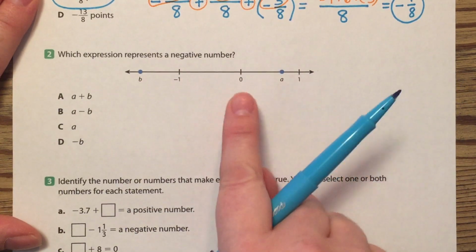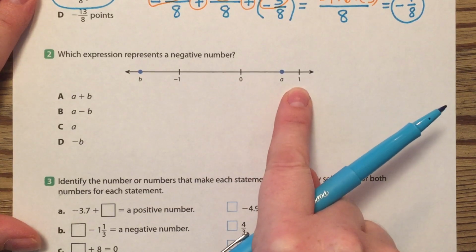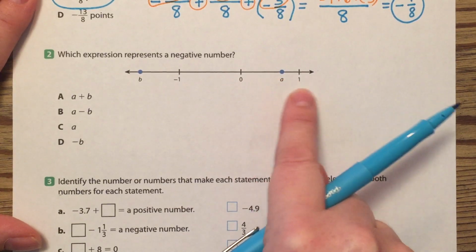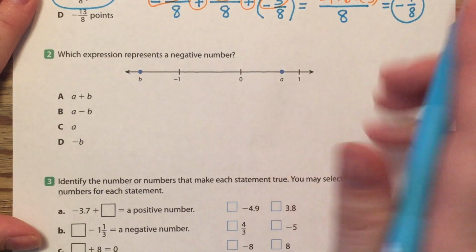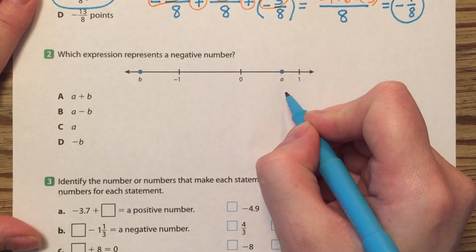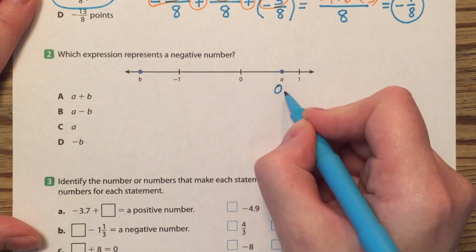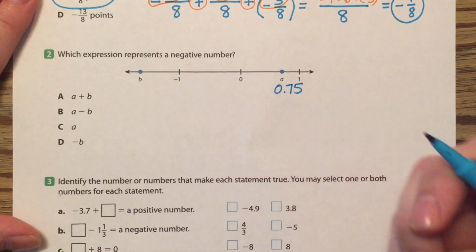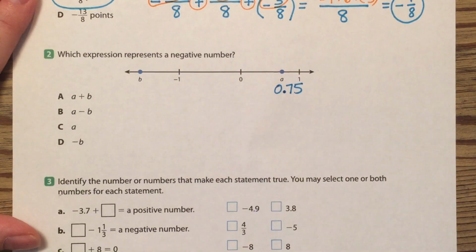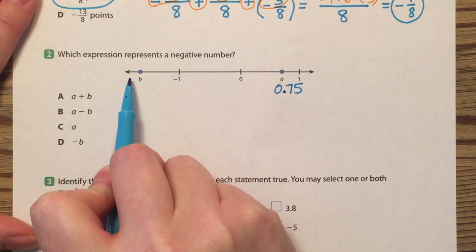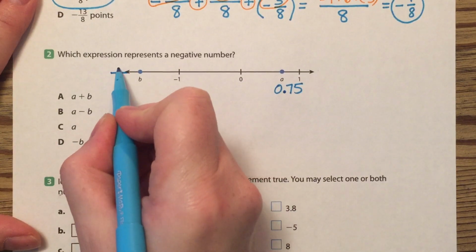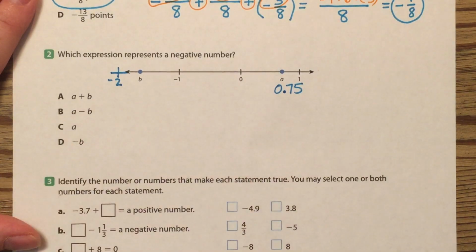I know that A is a number in between 0 and 1, and it's a little bit closer to 1. So if I had to make an approximation, I would say that maybe A could be like 0.75. I'm not totally sure, but it's pretty close.